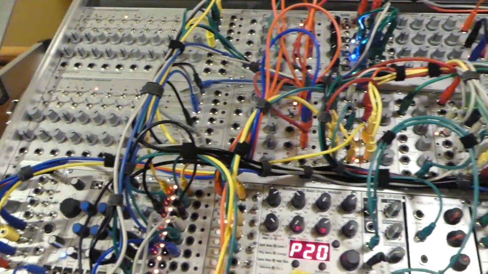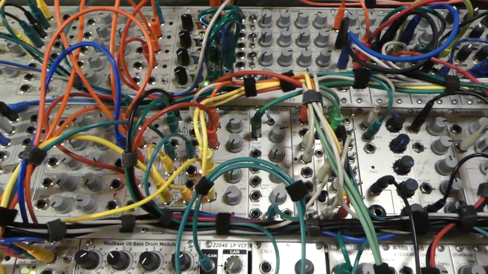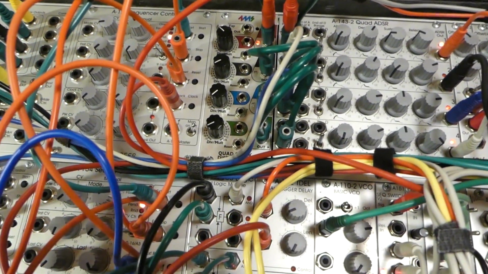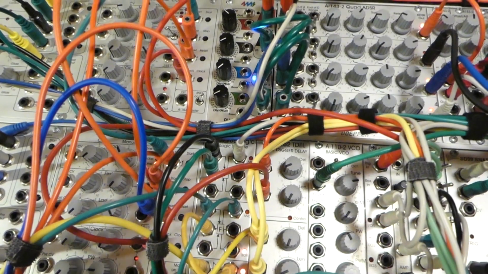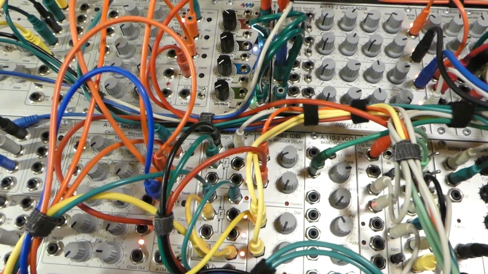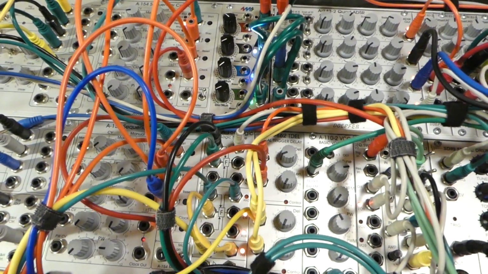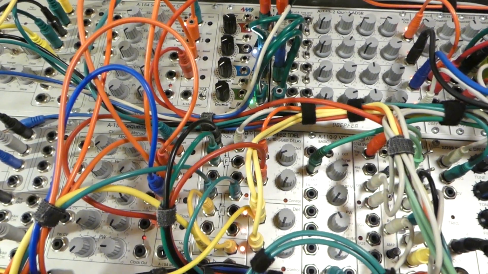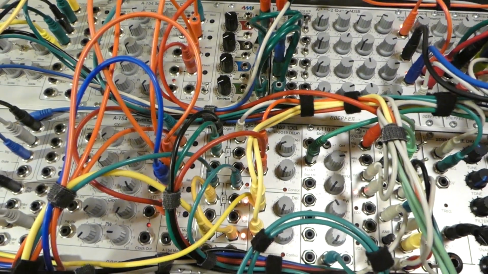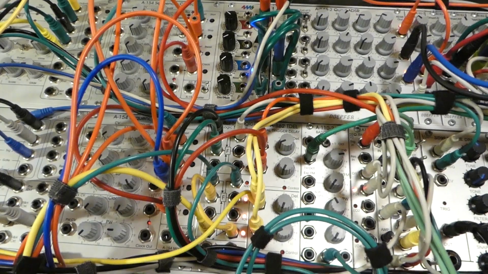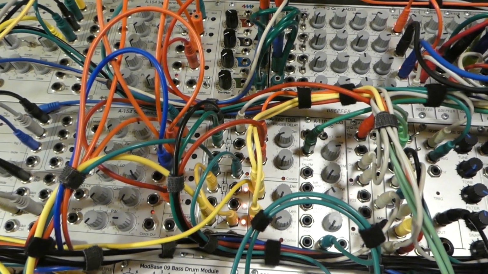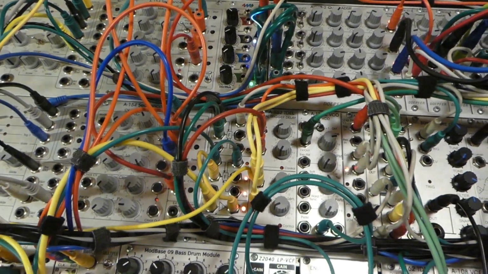The left case also contains this module here, which is the 4MS quad clock distributor, and that is linked to the quad ADSR next to it. It's an important module in that it can provide various divisions of the master clock, and the ADSR used for controlling various filters and modulating lots of different percussion parameters. And I specifically use the fourth output for controlling sequences, which I'll explain shortly.